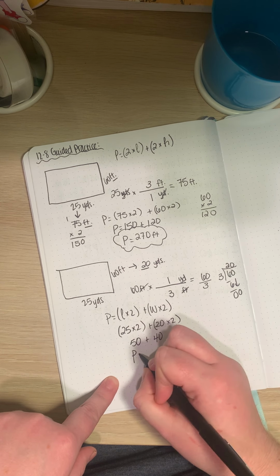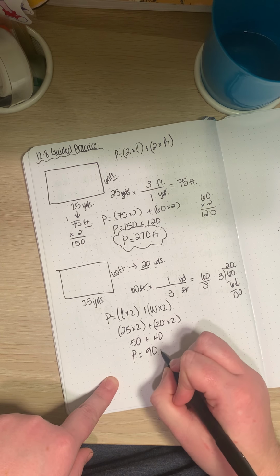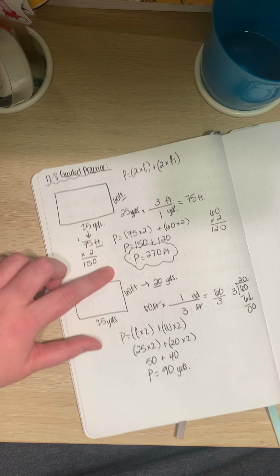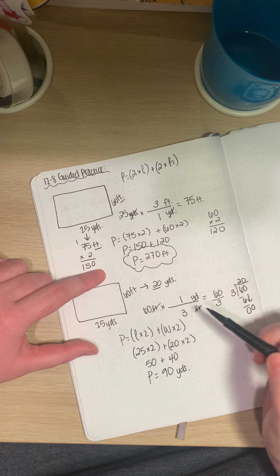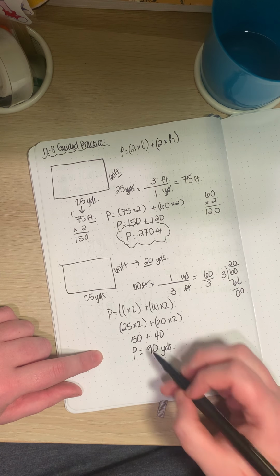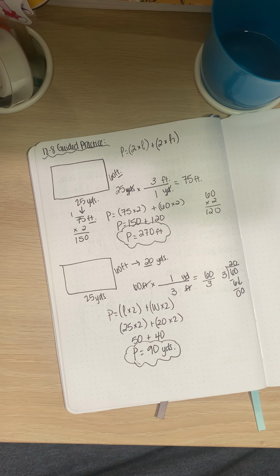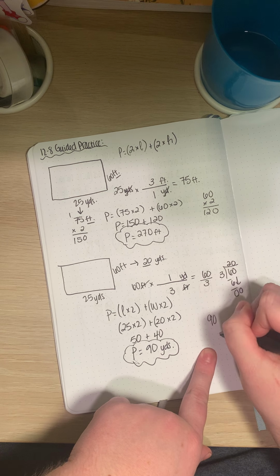So my perimeter is 50 plus 40 gives me 90 yards. So our answers are different. The first time when we converted to feet, we had 270. This one down here, we have 90. But real quick, just because we can, we're going to take 90 times 3.